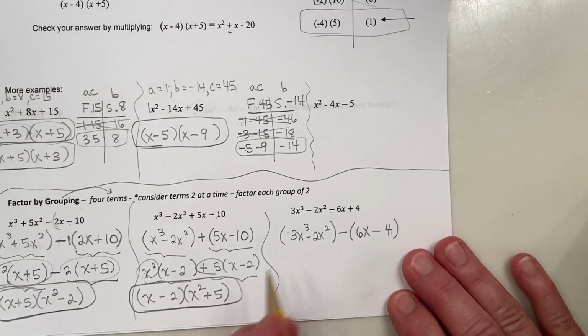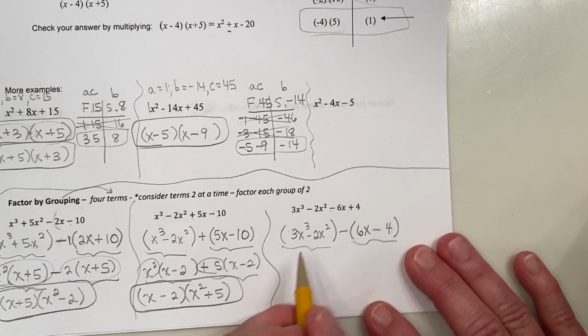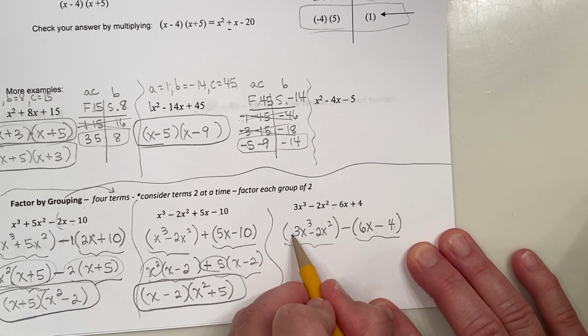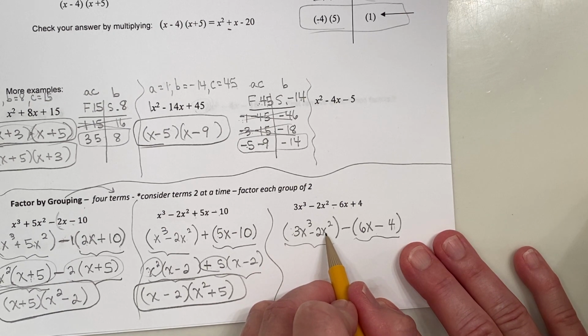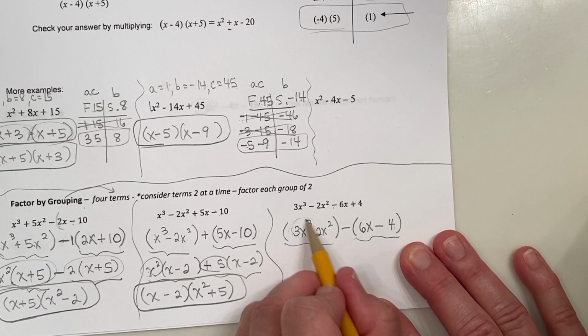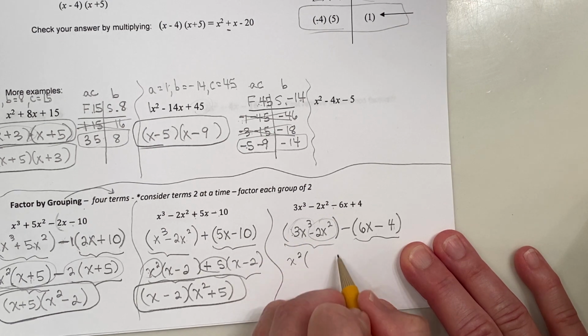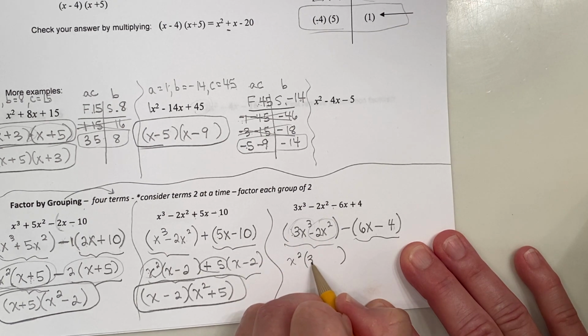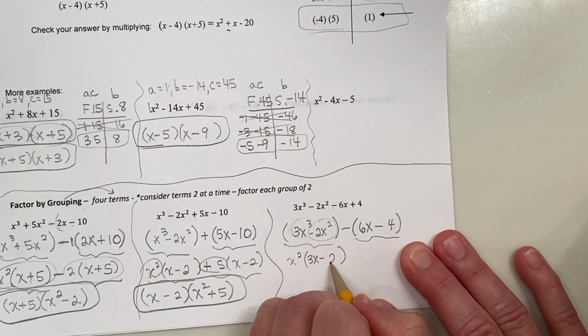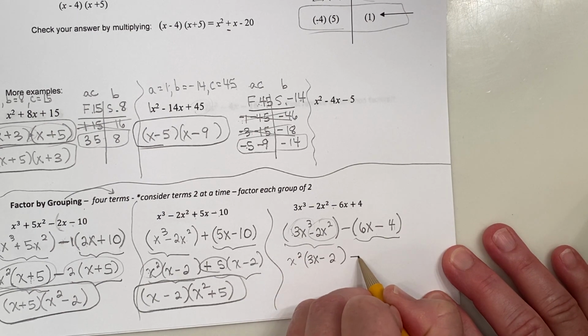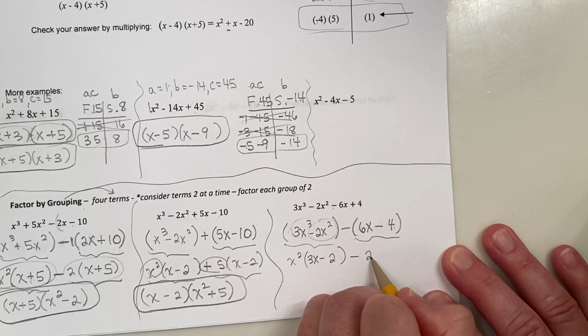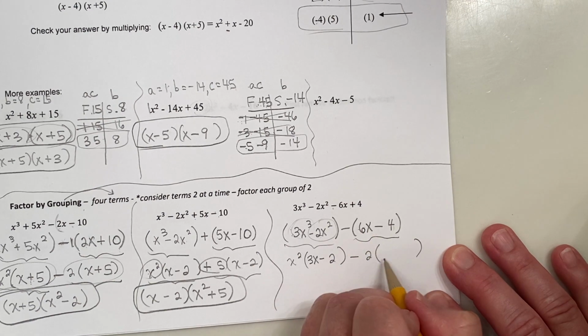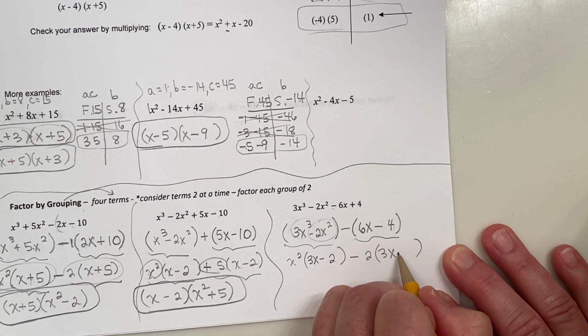All right, and the last one, looking for common factors. So 3 and 2 don't share a common factor other than 1, so let's move to the variables. Both these terms in this upfront quantity have an x squared. Just be careful. This will be 3x and this will be minus 2. You got the minus. 6 and 4 have a common factor of 2. 2 divides out of 6 3 times, so I have 3x minus 2.